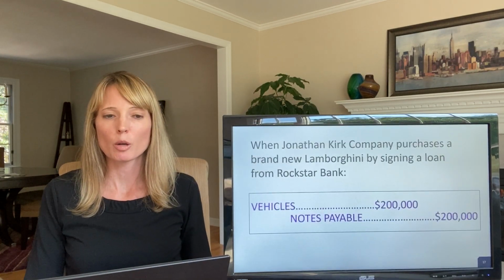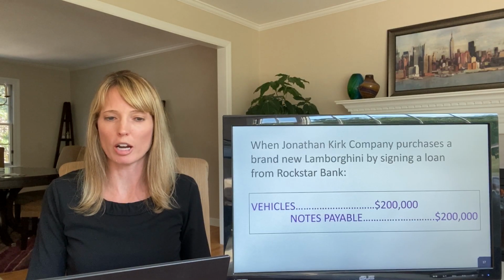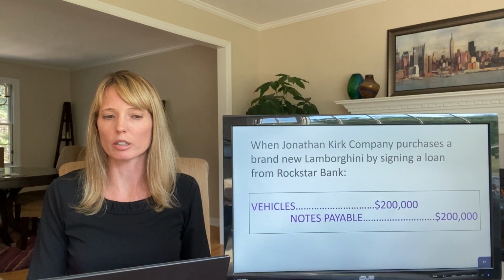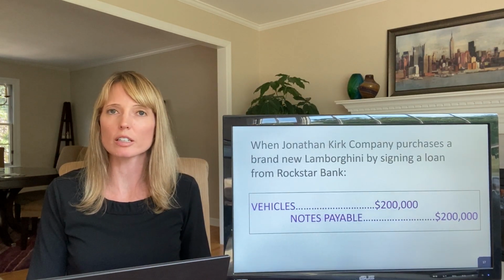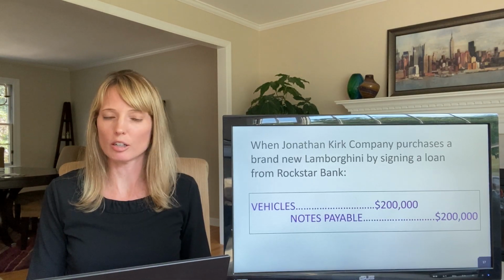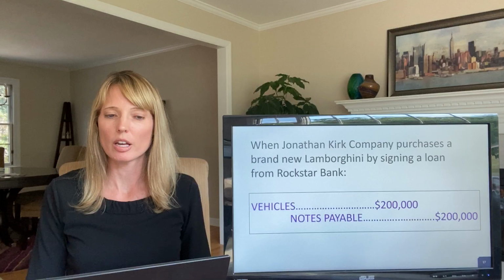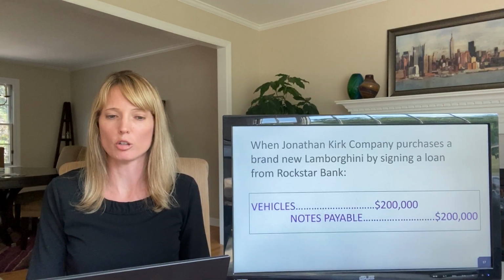Here's an example. When Jonathan Kirk Company purchases a brand new Lamborghini by signing a loan from Rockstar Bank, here's what a journal entry would look like. An asset account, let's say this company uses the vehicles account as one of its asset accounts. We're going to debit to increase the asset account vehicles, and we're going to credit to increase the liability account note payable.